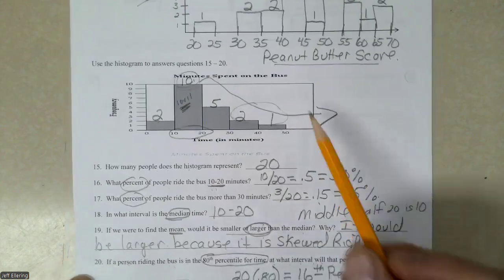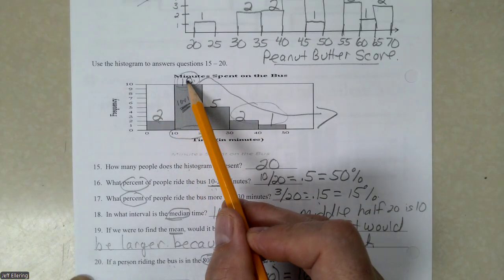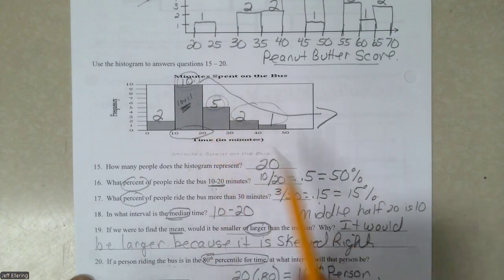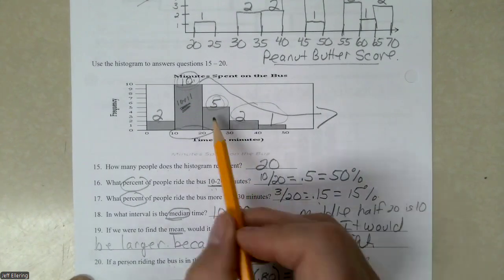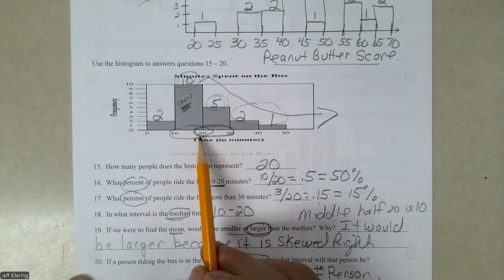All right, well, we have to count. Here's 2 people. This gets us to 12 people. This gets us to 17 people, which is more than I need. So the 16th person has to be in this interval, 20 to 30.